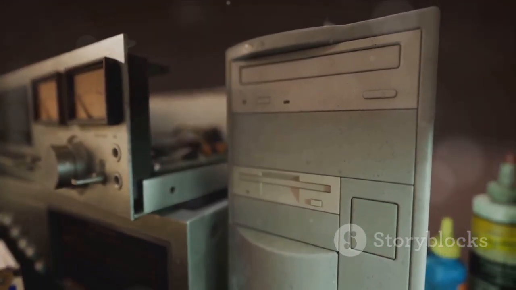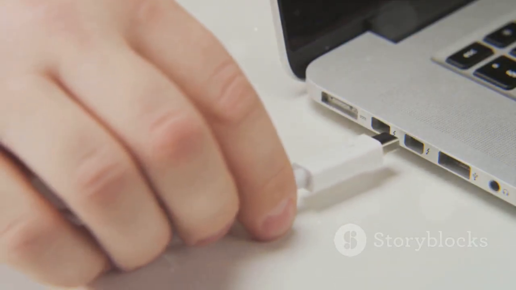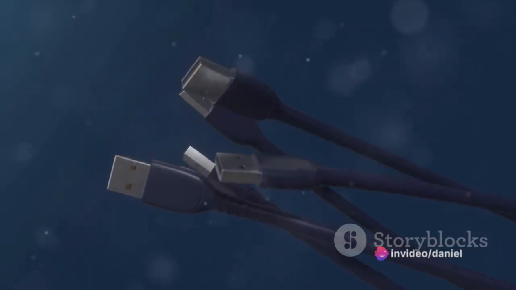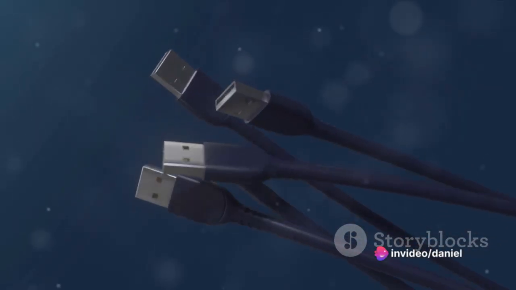However, it had a few drawbacks. The parallel port was bulky, required many wires, and had a short effective distance. Plus, it was susceptible to interference because of the parallel nature of the data transmission.